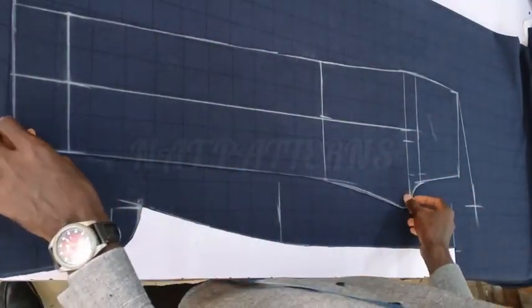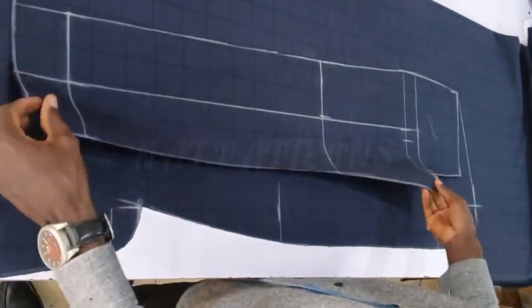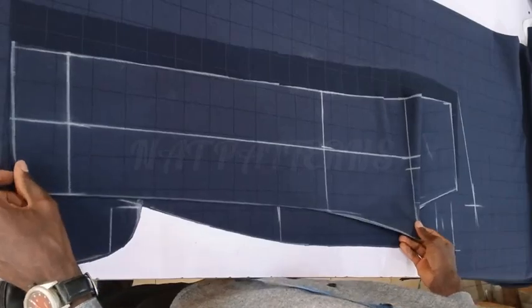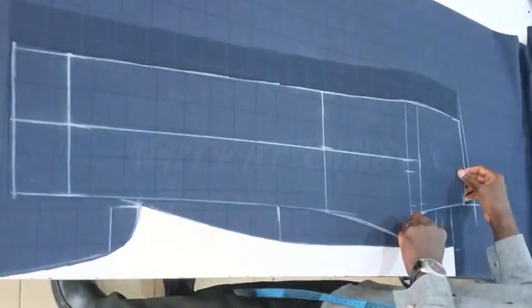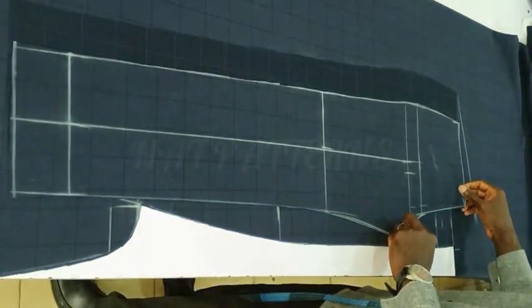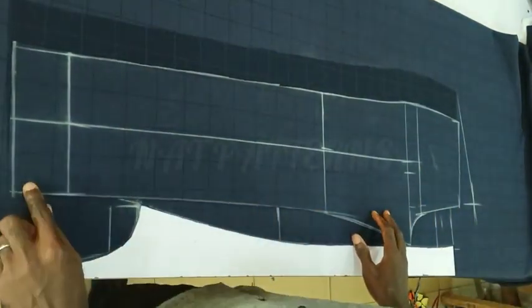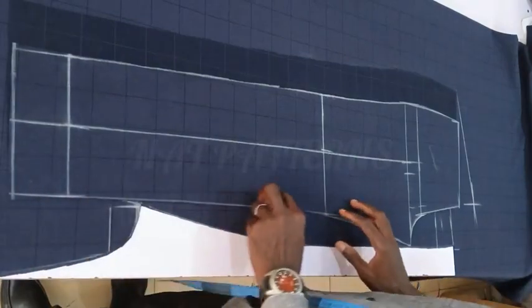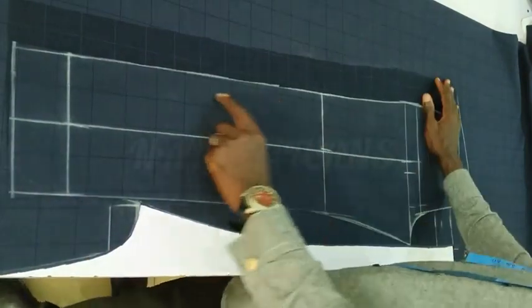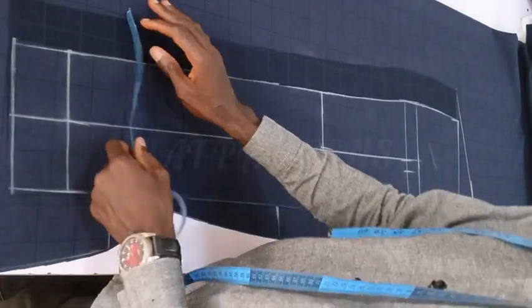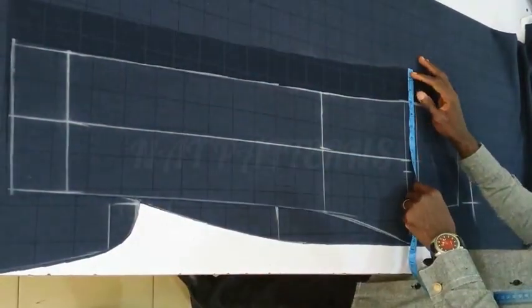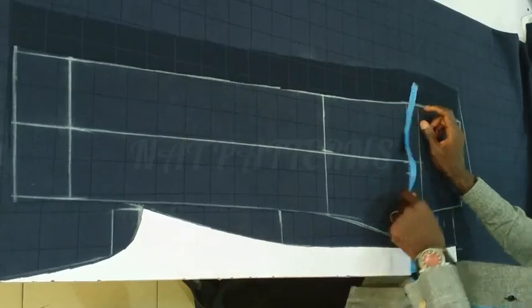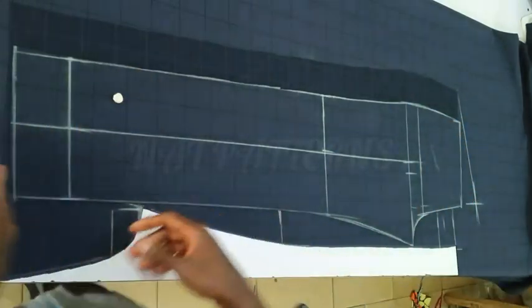Now, watch what I'm going to do down here. I'm going to shift one of the front pieces outward. Now, take note of the allowance I'm going to give. Consider the way I shifted it. I'm going to give an allowance down here of 2 inches, and up there it will be 2.5. Difference of 0.5 inch. Simple as that.